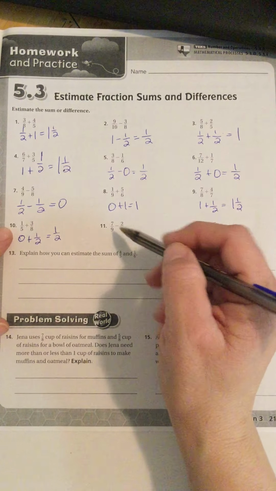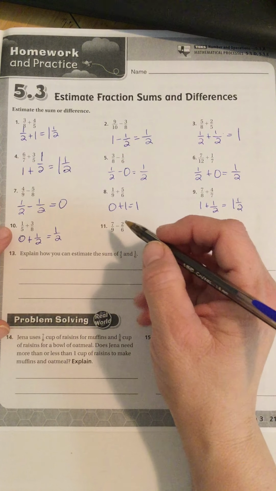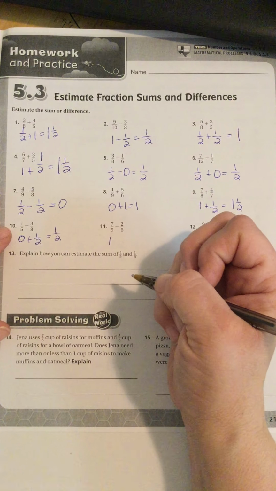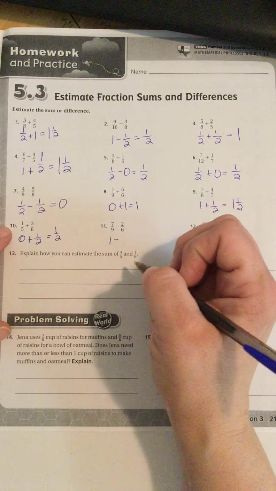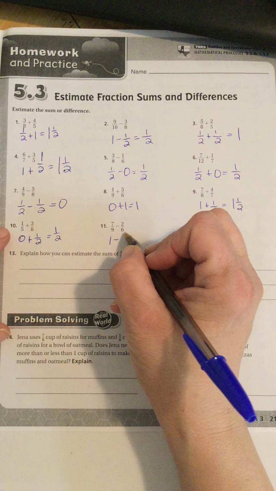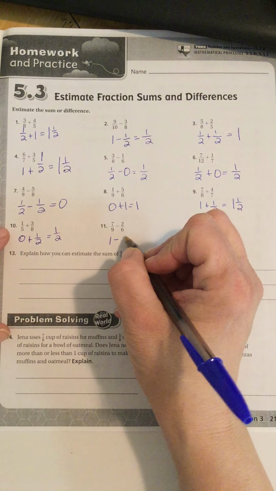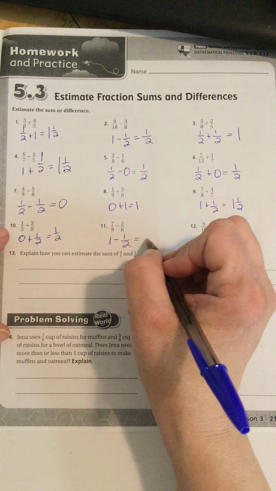Okay, 7/9. How close is 7 to 9? 0, half, or 1 whole? I would say 1 whole. 2/6. How close is 2 to 6? Well, is it 0, a half, or 1 whole? You can say 0, but I'm thinking 1/2.